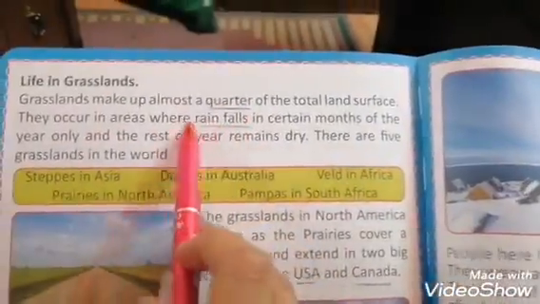Right, let's continue. Like we've said, quarter of the total land surface, right? All right. My dear students, let's read now page 137.